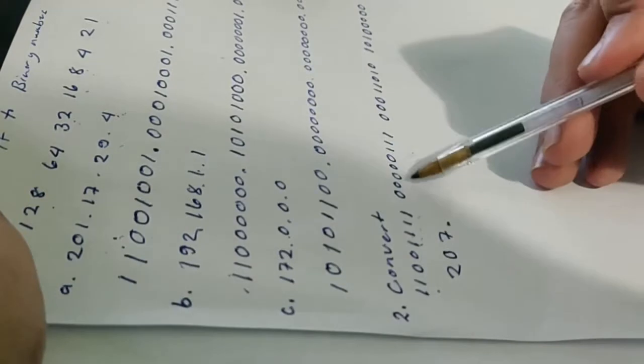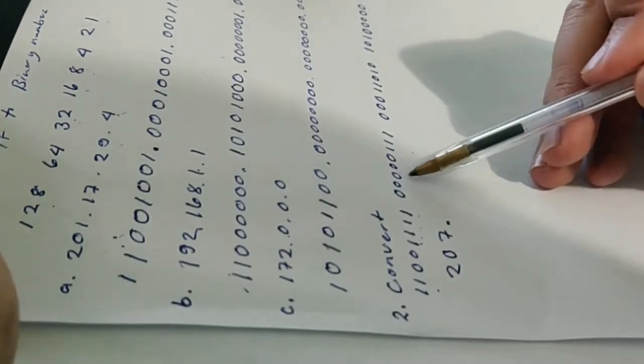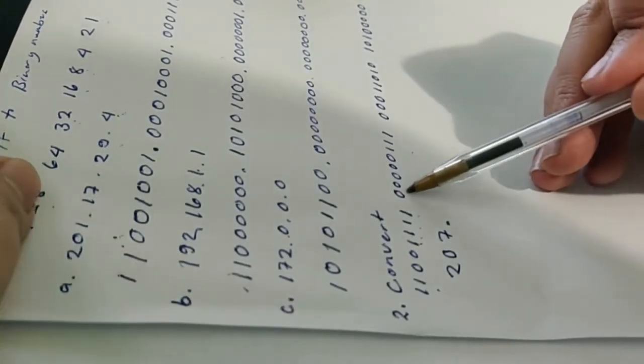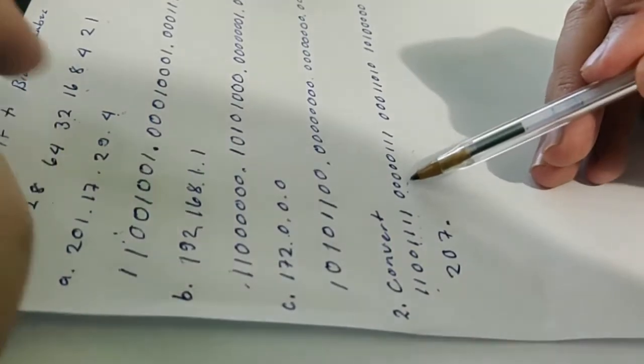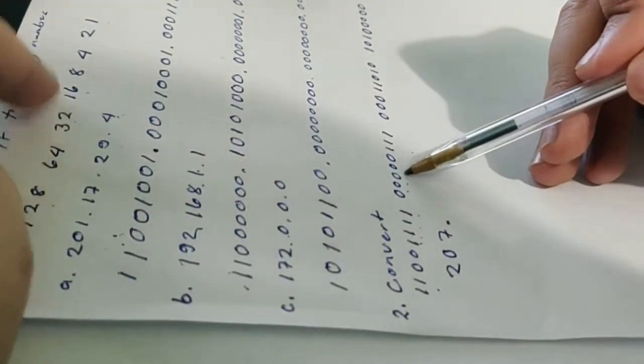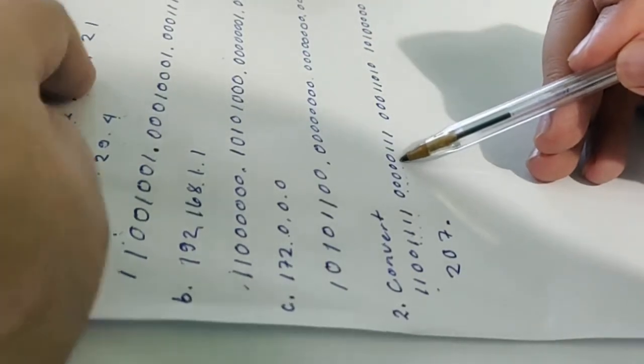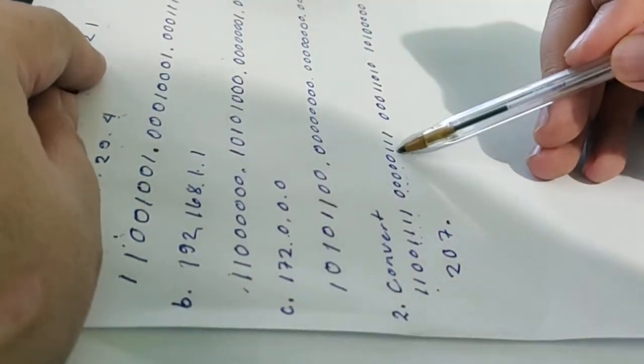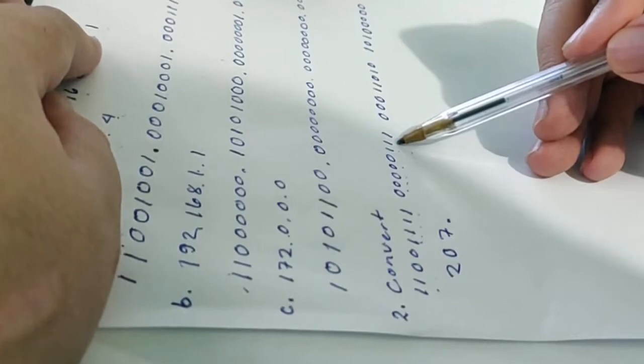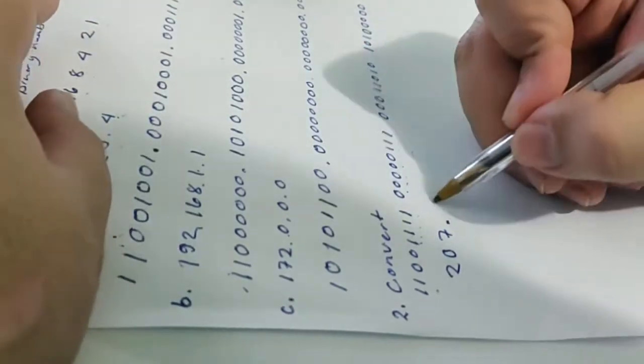Okay, and the third octet: 128 is off, 64 is off, 32 is off, 16 is off, 8 is off, 4 is on. 4 plus 2 is 6, plus 1 is 7.